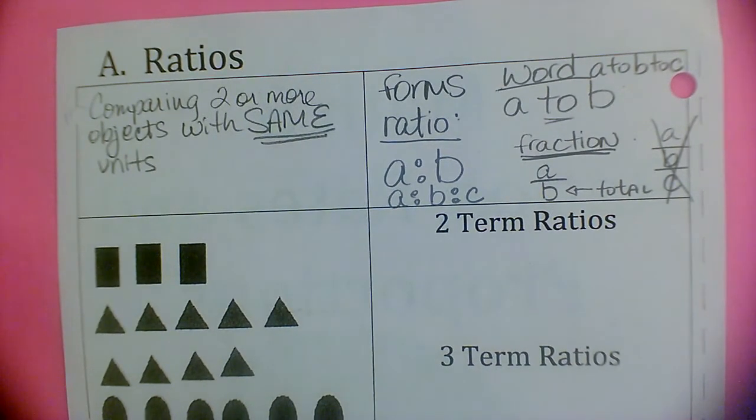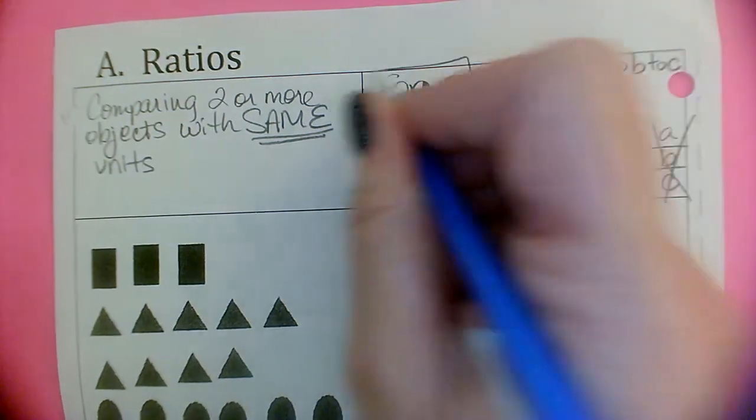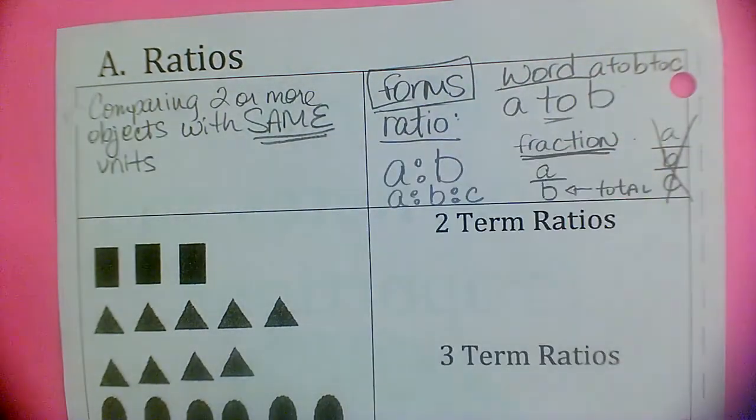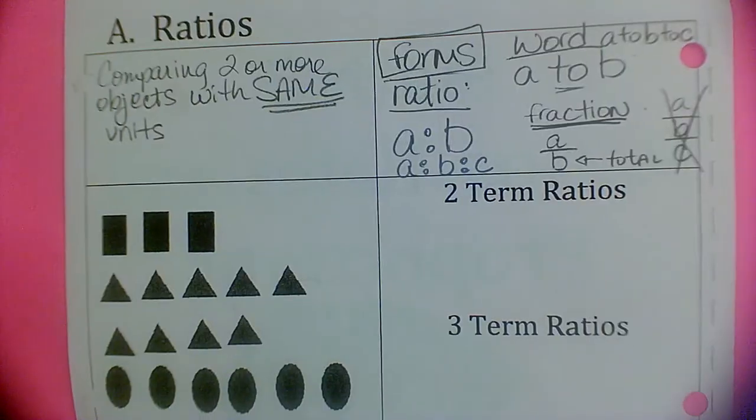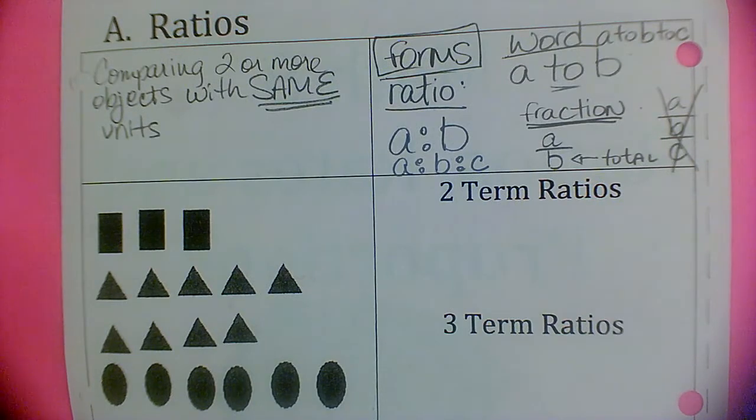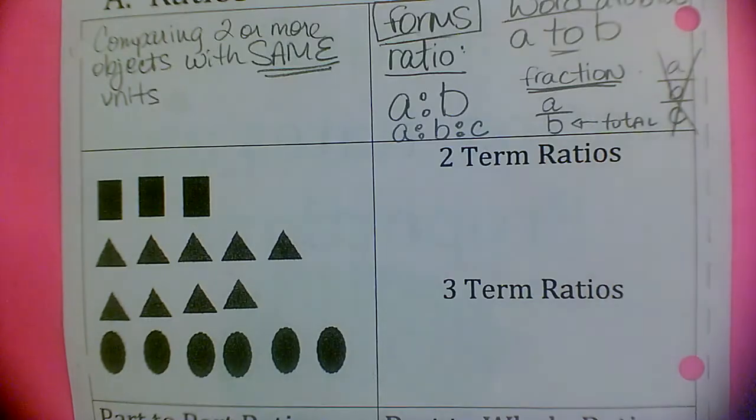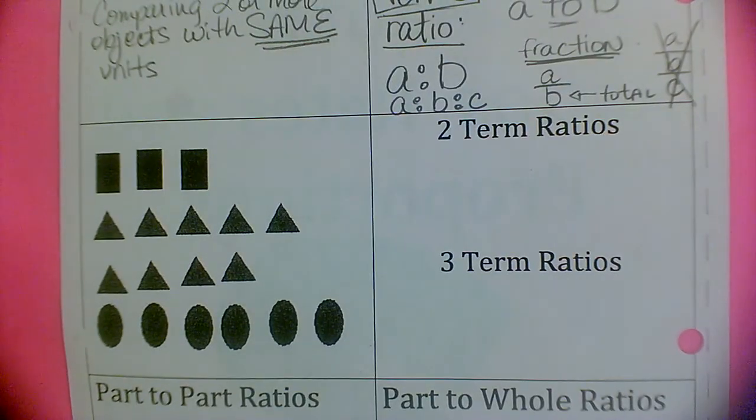I can only use the other 2 forms. So those are my forms, and hopefully you remember that. We did a bunch of them last year, and I think it starts in grade 6 briefly. So 2 terms, right?